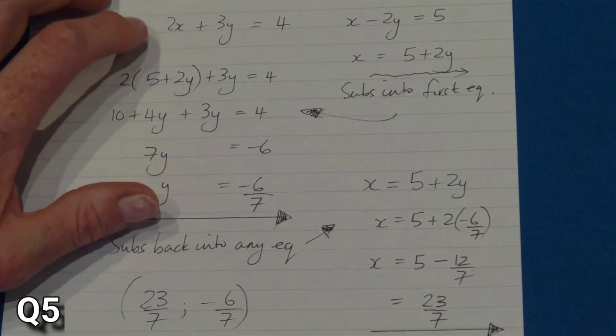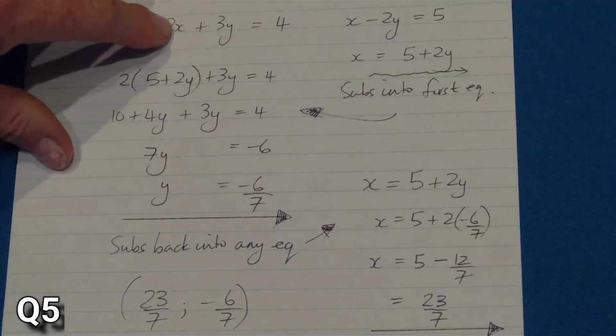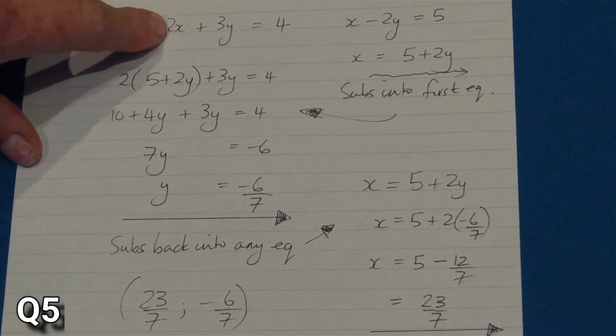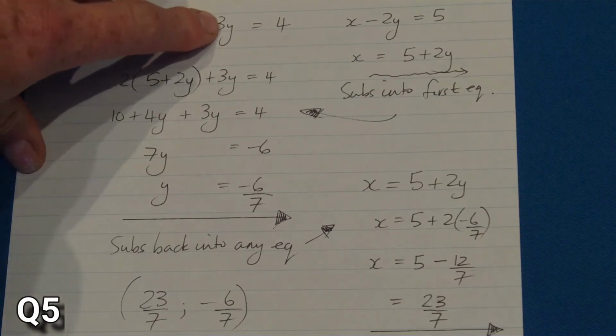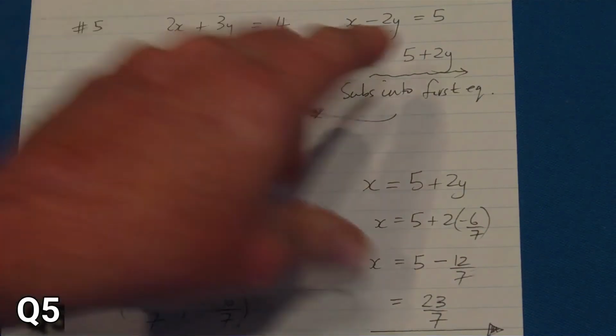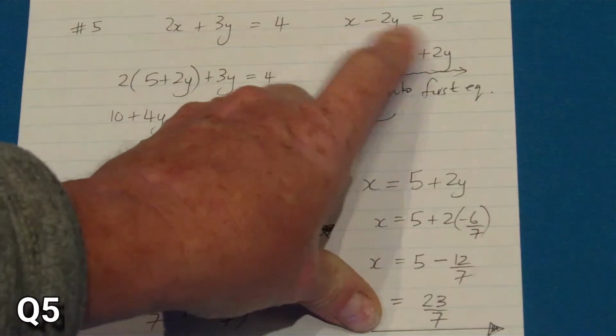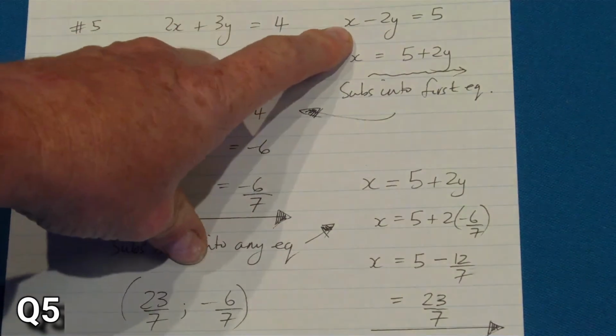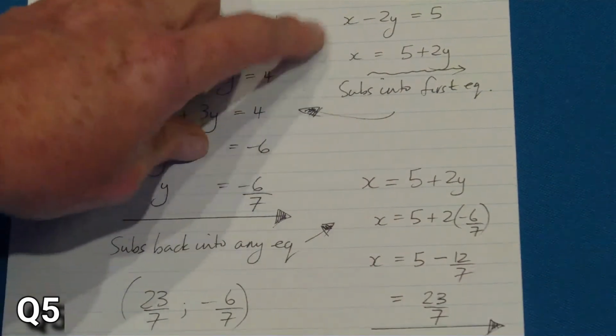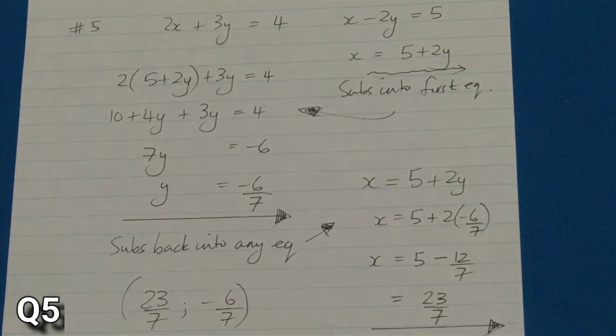You see, if you wanted to try and isolate the x's or the y's in any of the others, to get this x here on its own, I would have to divide it by 2. To get this y on its own, I would have to divide by 3. It's not wrong if you do that, but it's so much more work. To get this y here on its own, I would have to have divided by the negative 2. But this x, to get it on its own, it's already on its own. So that is why it's the logical place to start.